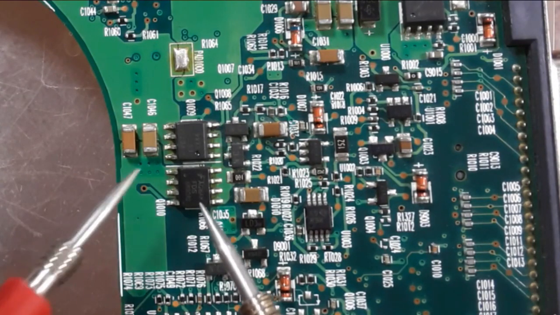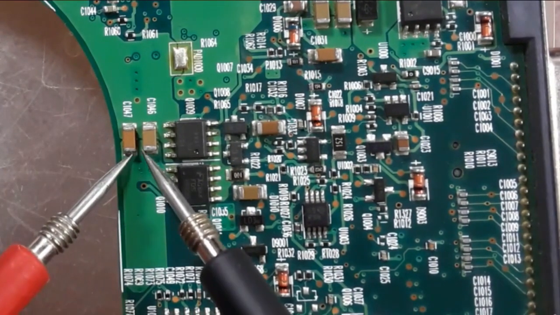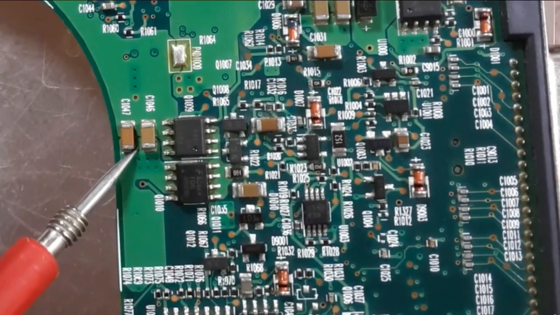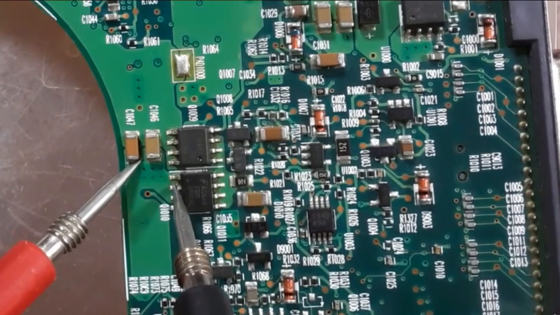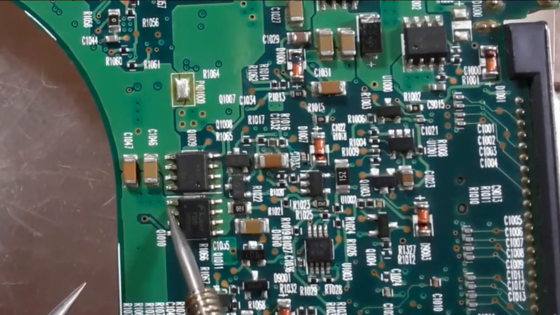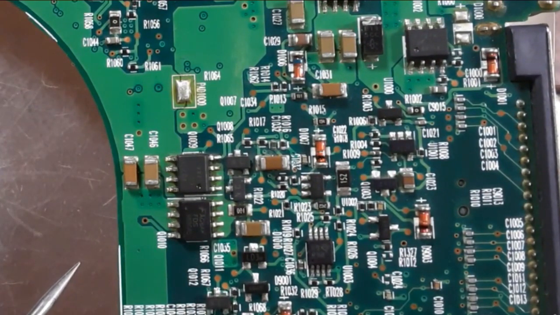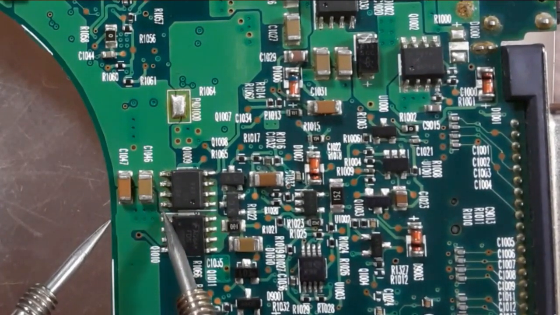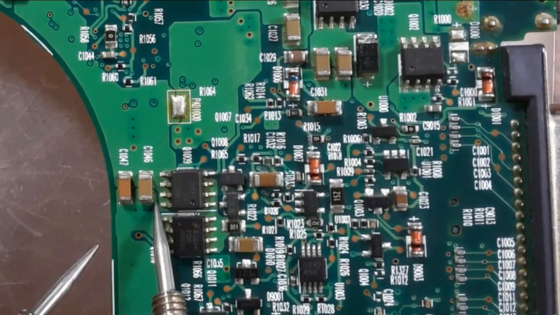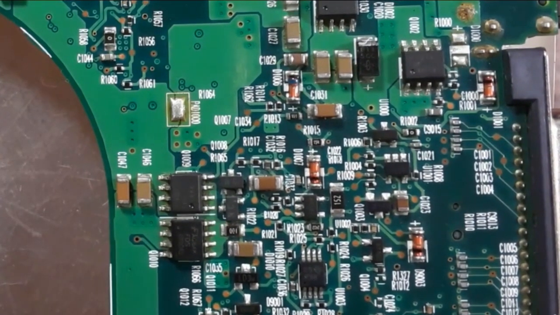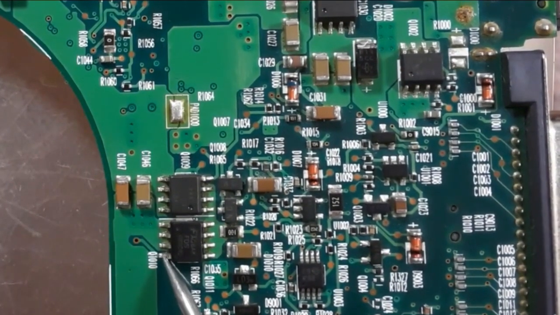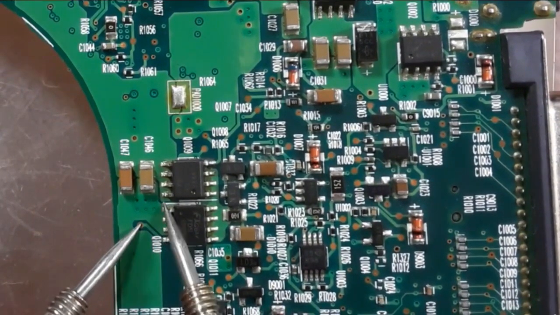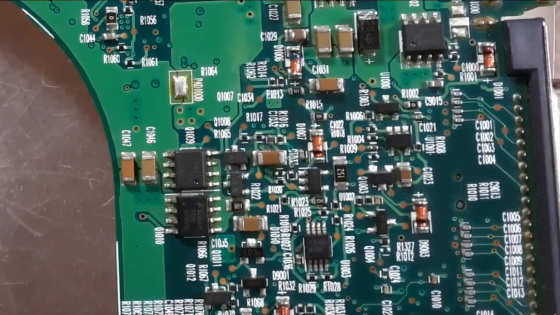I can automatically understand this. These two capacitors are connected together. Why? Because we have the same color here, the same path, and this capacitor is also connected to this MOSFET, as you can see. But this capacitor is not connected to this one. Why? Because we have another color here, a bridge of another color. And this is the gate. The gate is connected directly to this point, but not connected to this.